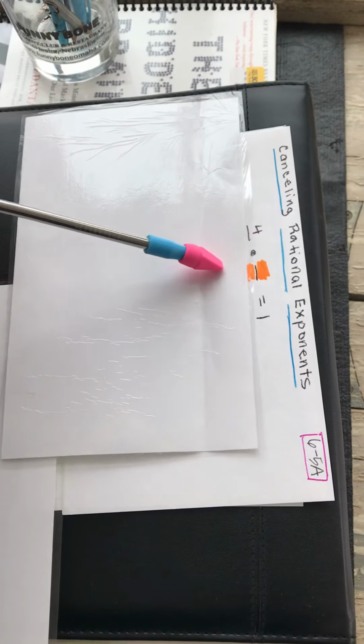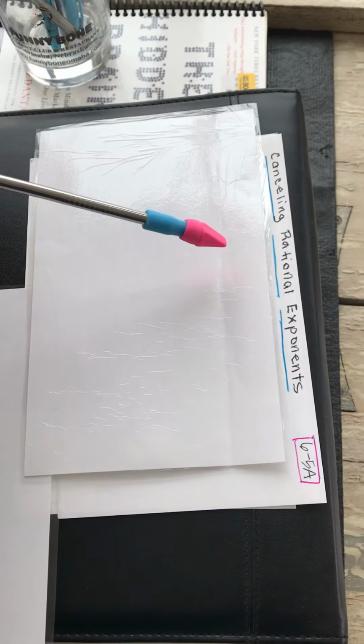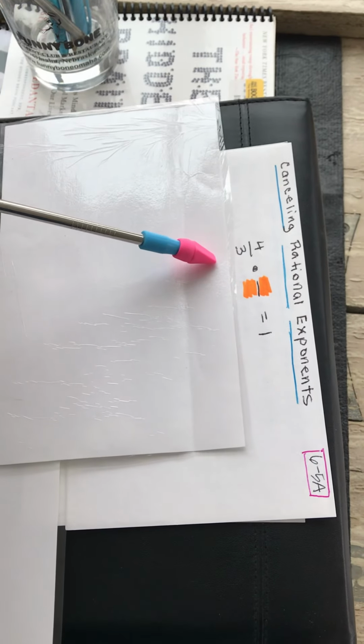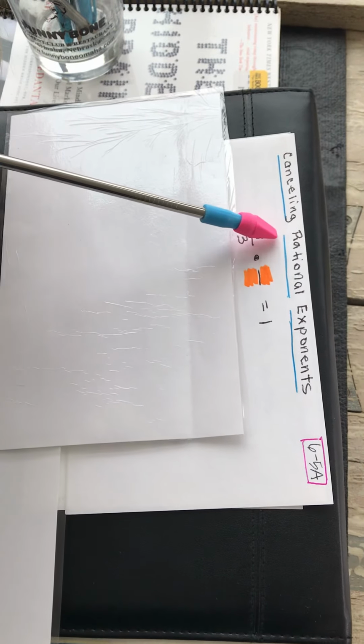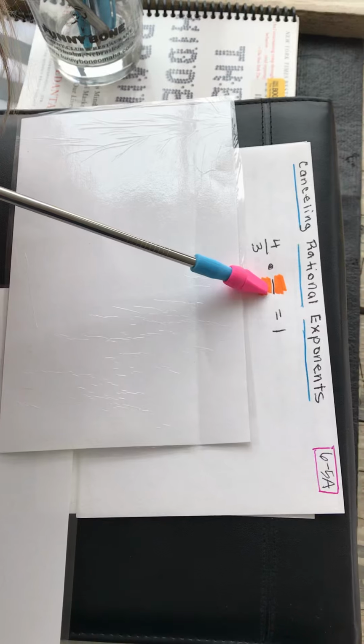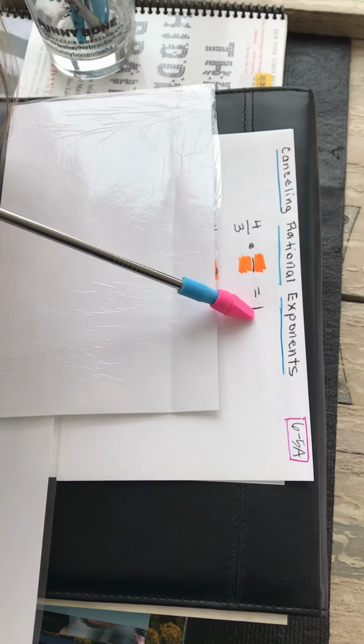Okay, let's talk about an important concept called canceling rational exponents. What I want to show you here to begin our section is this. I have just the fraction 4/3, and I need to multiply it by something to get 1 whole. So 4/3 times what fraction is going to give me 1 whole?